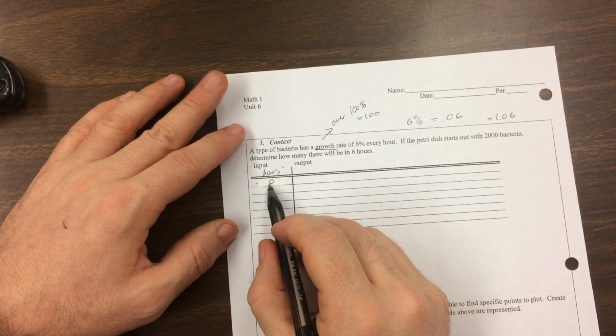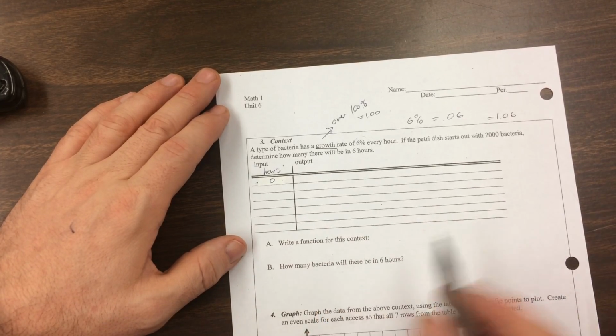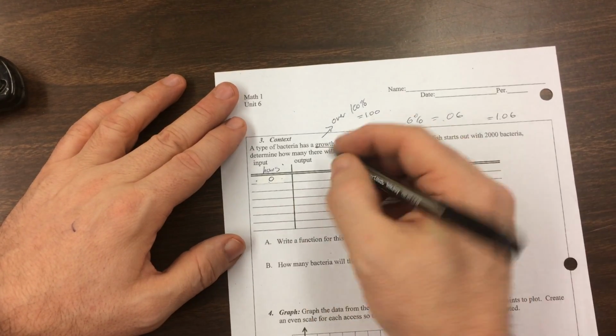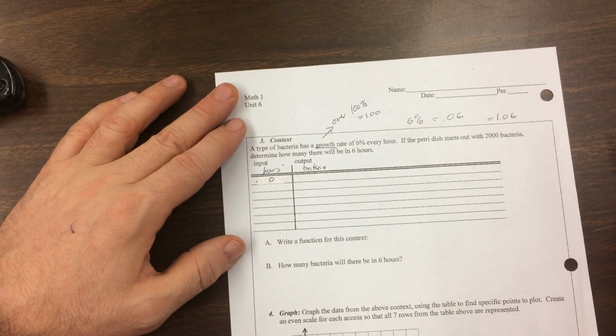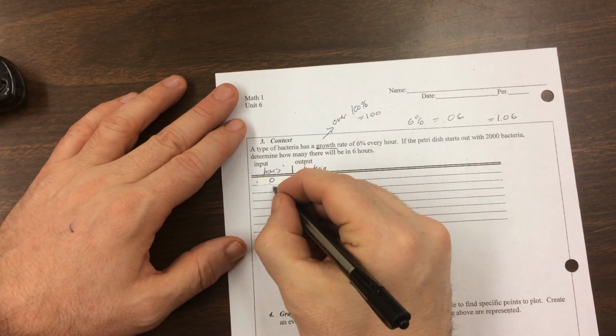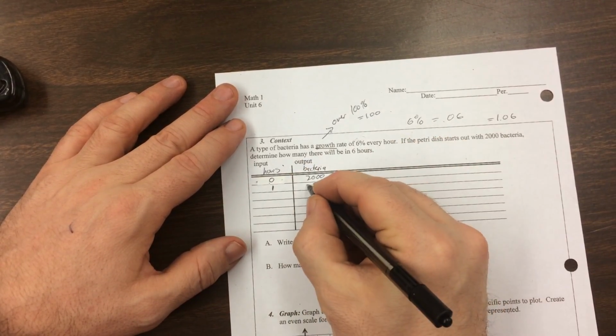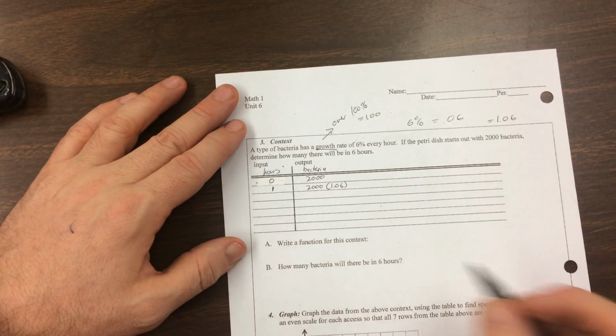If you use hour 1, that's also acceptable, but you have to be very careful about how you write the function. It starts out with 2,000, and then after 1 hour, we have 2,000 times 1.06.